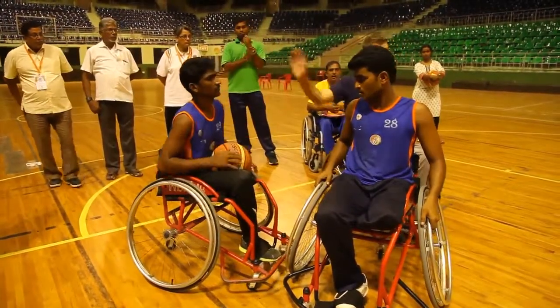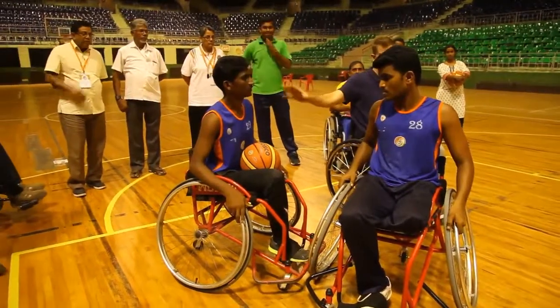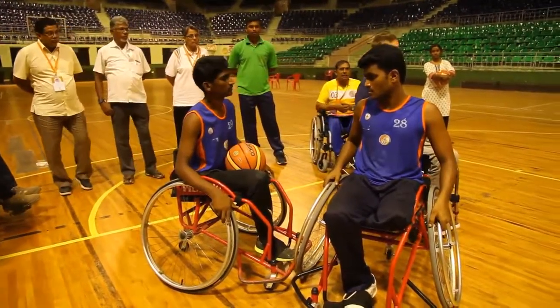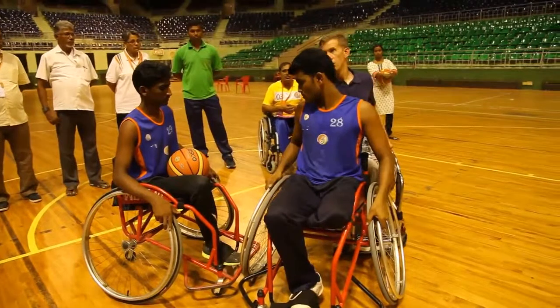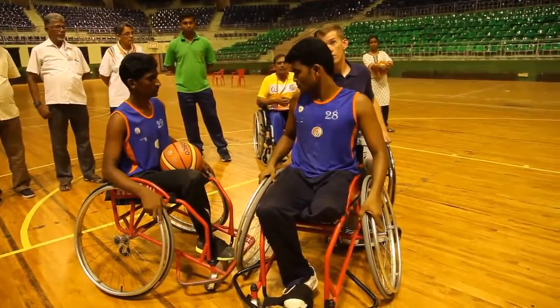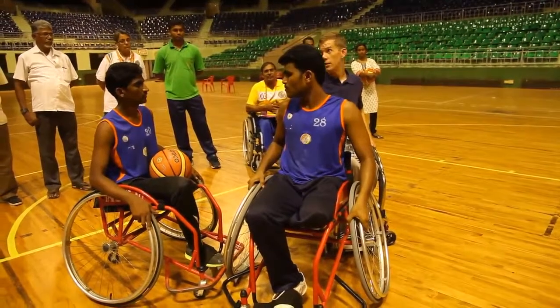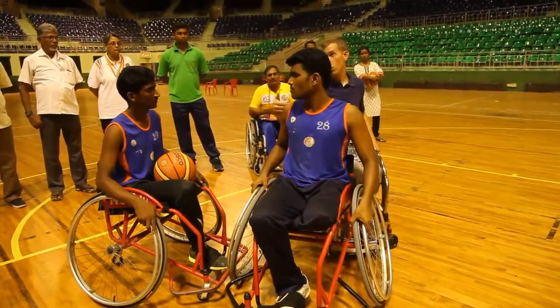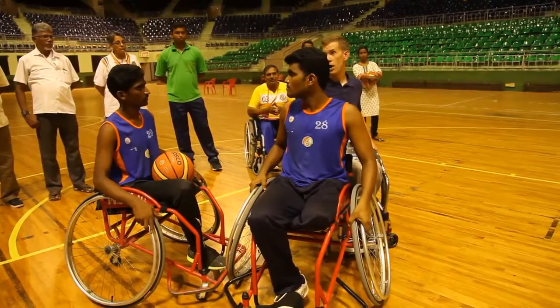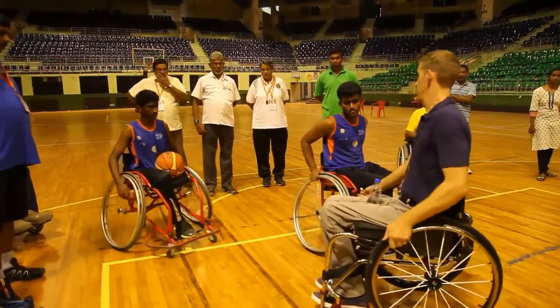This is an offensive foul on Ramesh, because Harun has put the side of his wheelchair in legal guarding position and given Ramesh space to stop his wheelchair. Ramesh did not use this space to avoid the contact, so it's an offensive foul because he did not control his wheelchair.